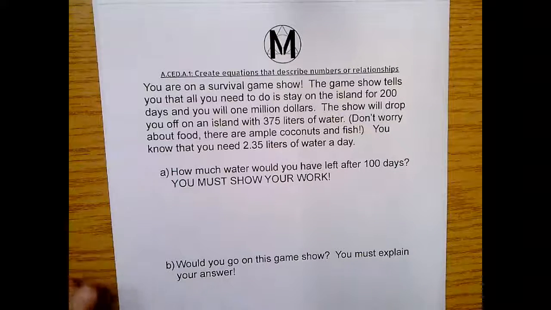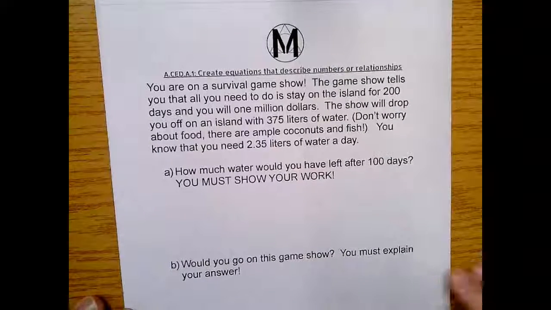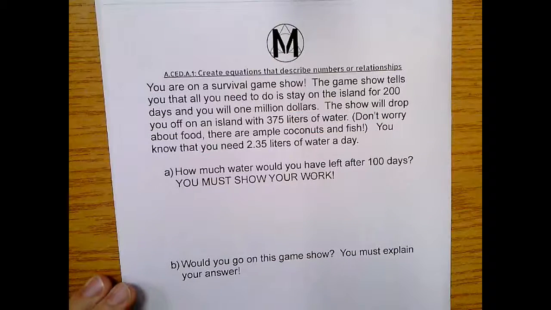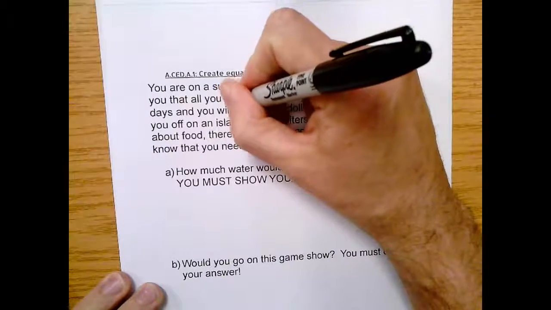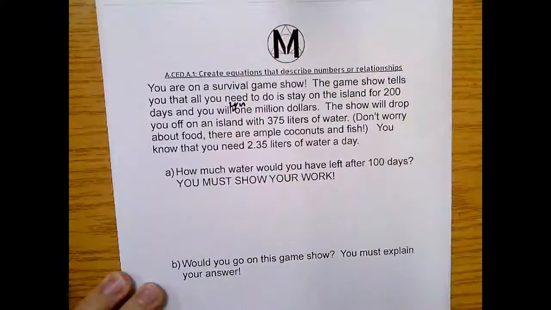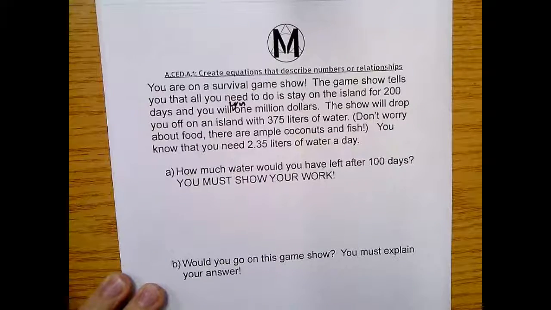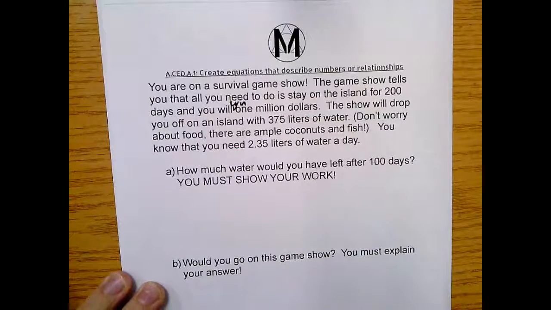All right, let's do some math. It says here, you are on a survival show. The game show tells you that all you need to do is stay on the island for 200 days and you will win $1 million. Woohoo!